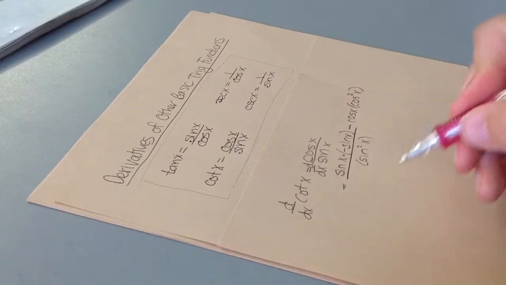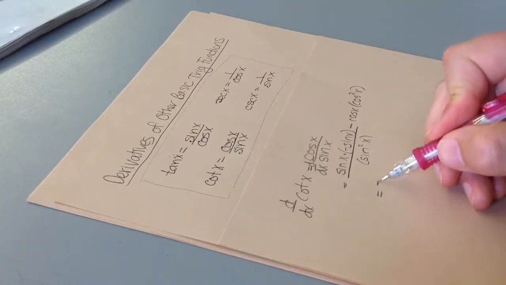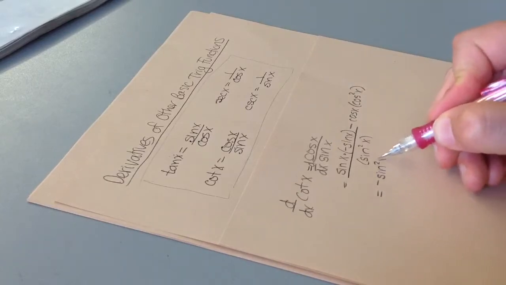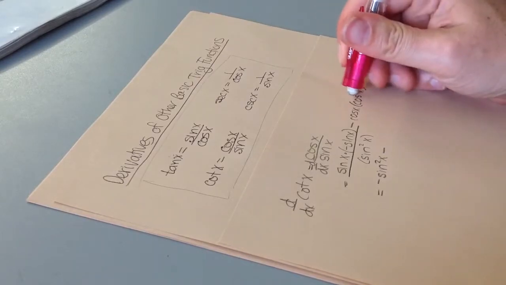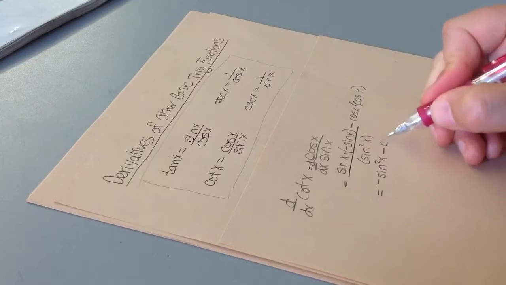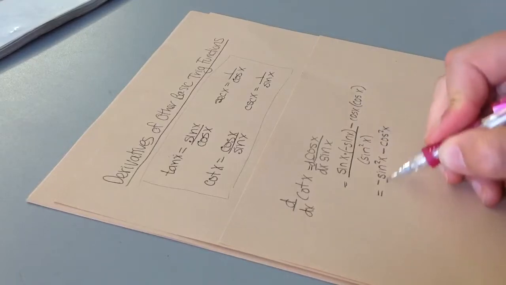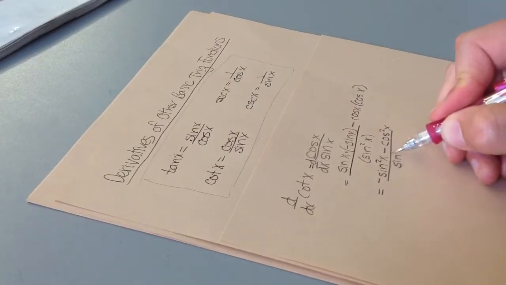That results in negative sine squared of x minus cosine squared of x over the sine squared of x. The numerator shouldn't have had cosine squared up there; it should have just been cosine.